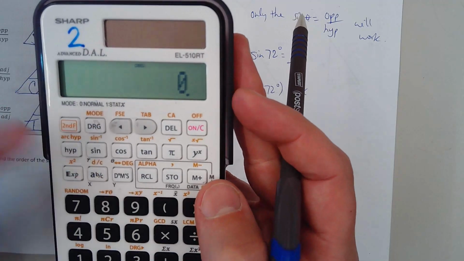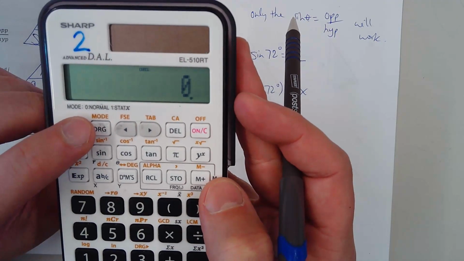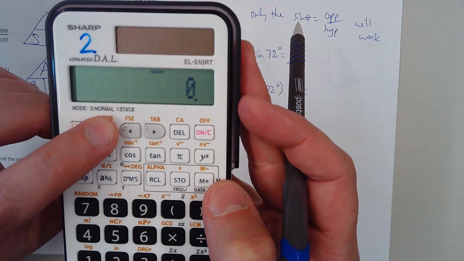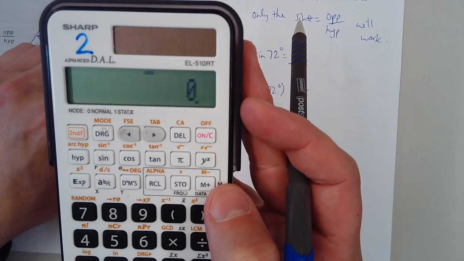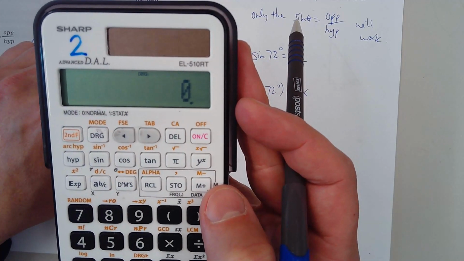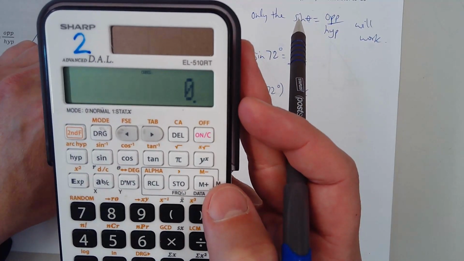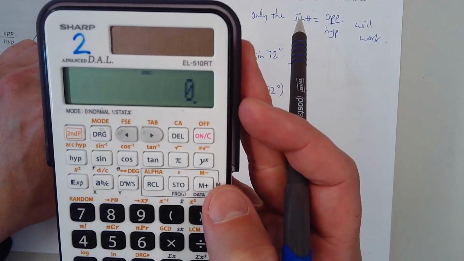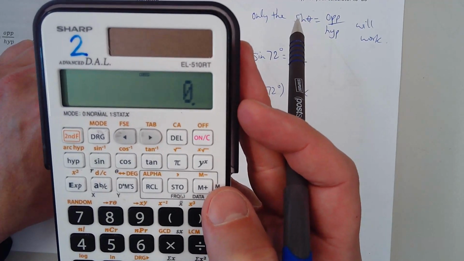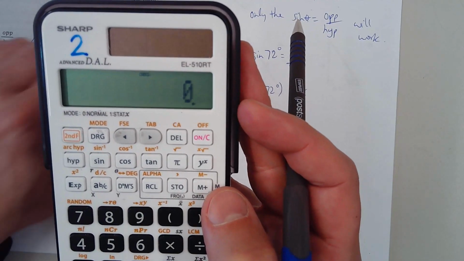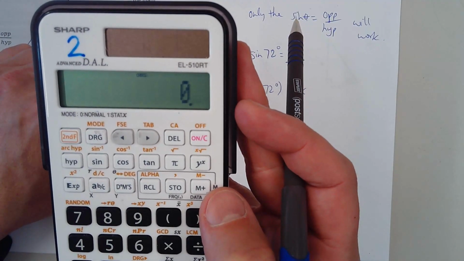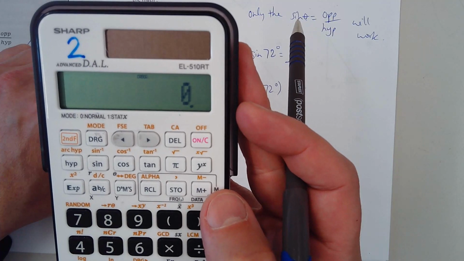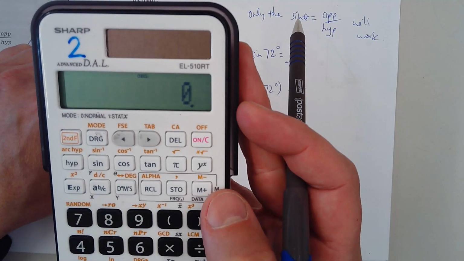You should have a button, like mine right here is the DRG button. If I press that, it'll change it. Make sure you're in degrees, DEG. If you're not sure, bring it up to me and I can show you. DRG, right? Or DEG or D. You don't want to see R. Okay?